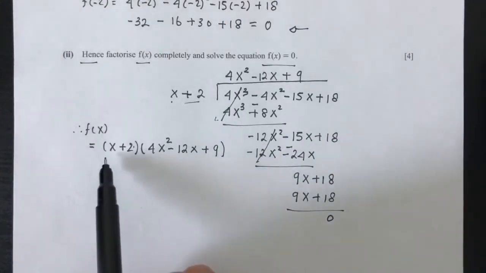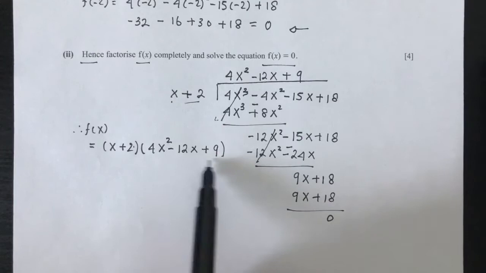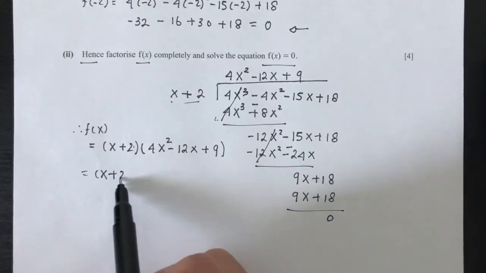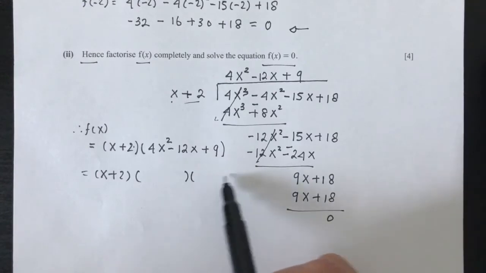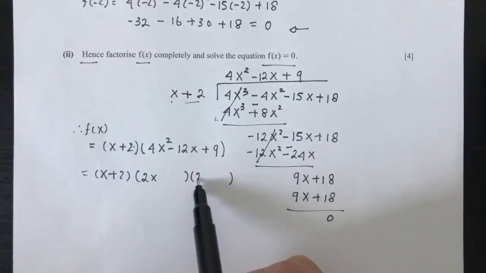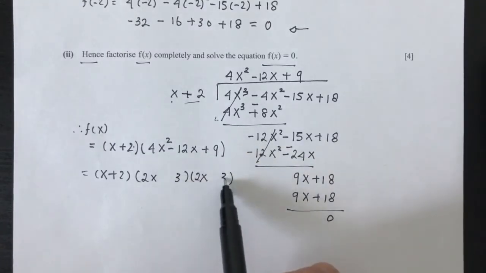Now this one is a linear factor, this one is a quadratic factor, so we can factorize this if you want to. So let's do that. That will be x plus 2 factorized into 2 brackets. So what is 4x squared? It is 2x times 2x. Now what is 9? 9 is 3 times 3, so 3 times 3.